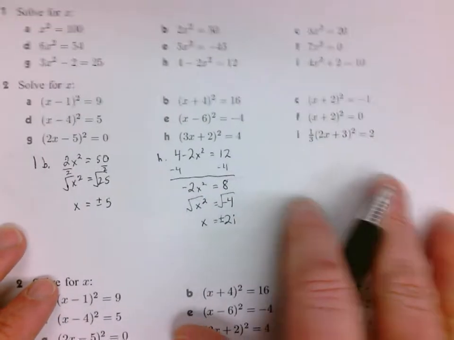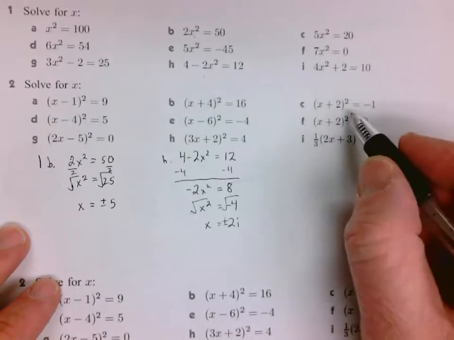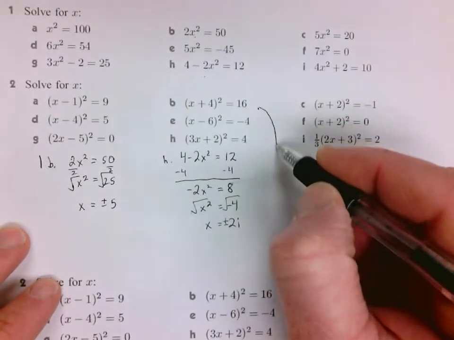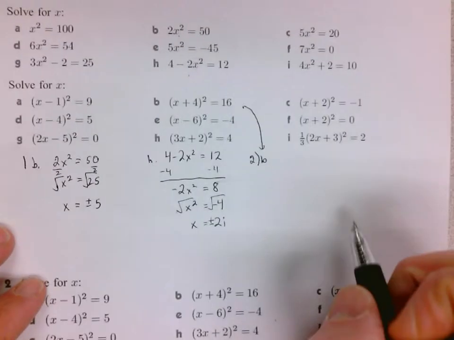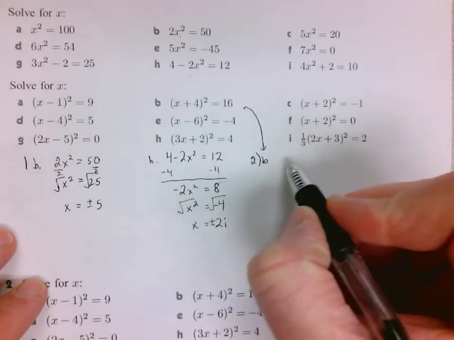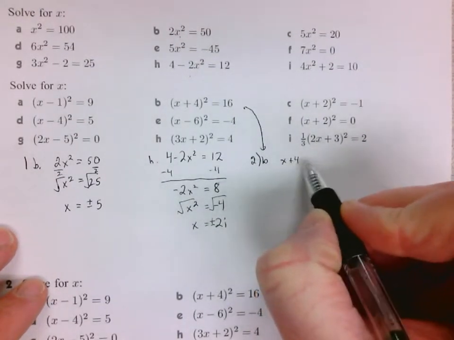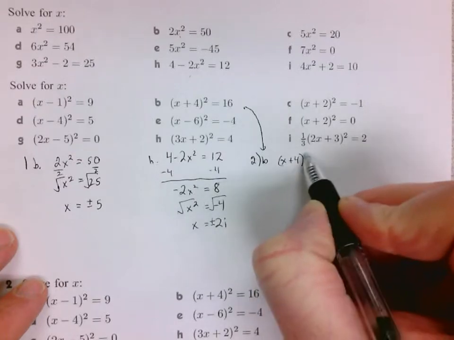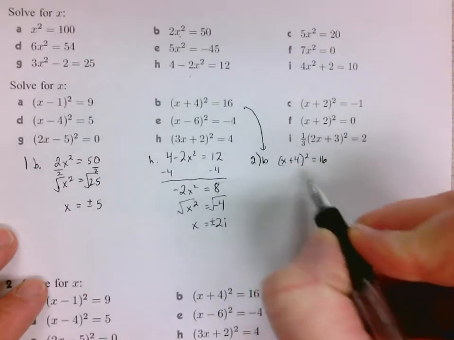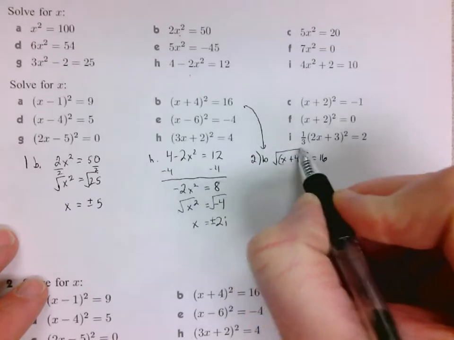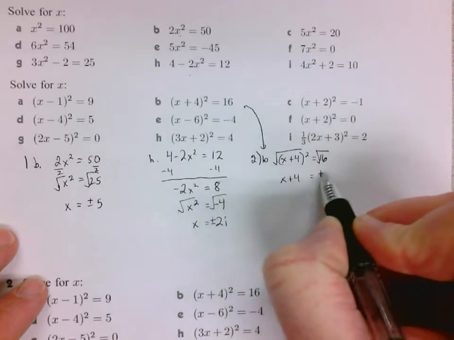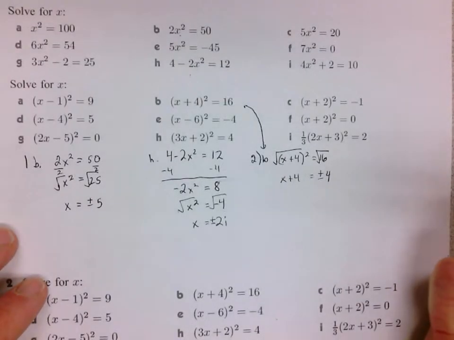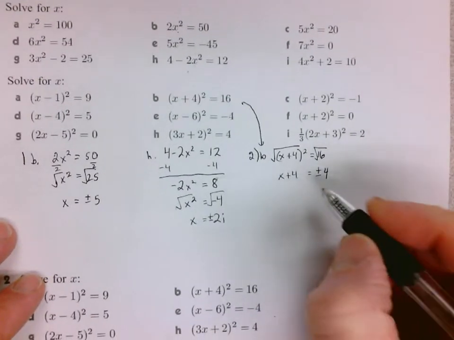Okay, so the second kind is we have a quantity isolated, and you treat it just like a square root, or an x squared. So I have x plus 4 squared equals 16. The quantity is already isolated, so I'm going to take the square root of both sides. X plus 4 equals plus or minus 4. And that is important to get your solutions. Make sure you have plus or minus.